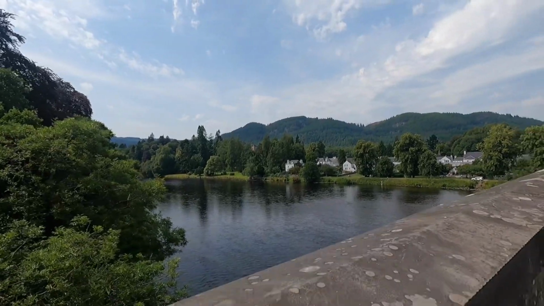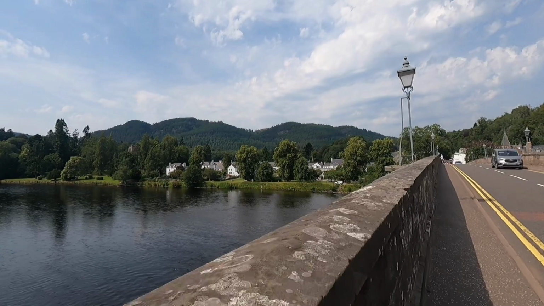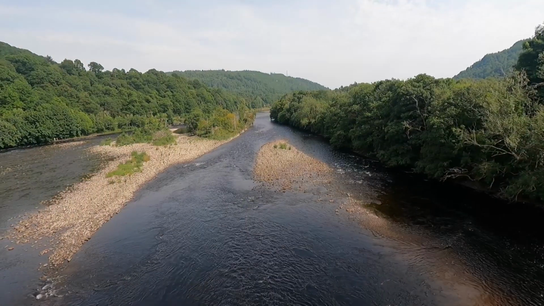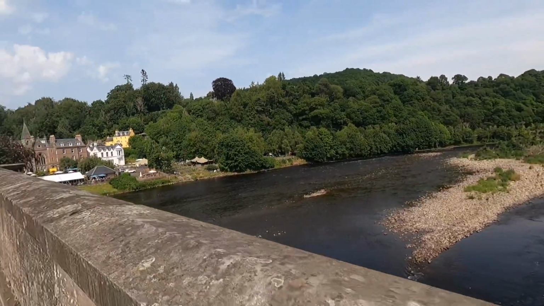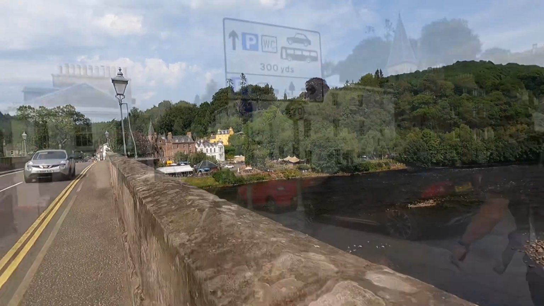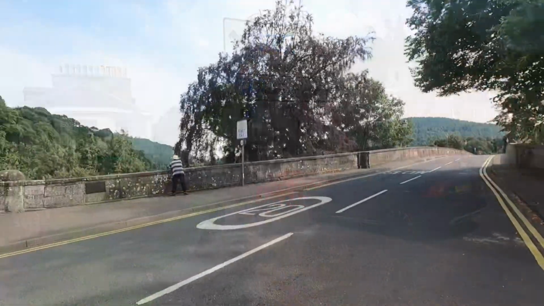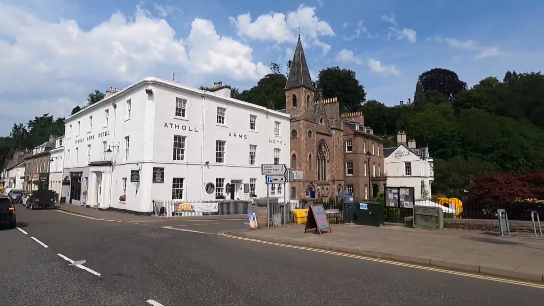Just arrived in Dunkeld, so I'm just going to go to the supermarket and then head up to the woods just north of the town. And this is the River Tay flowing down to Perth. Very pretty high street.